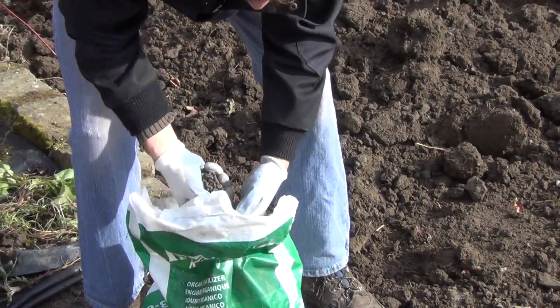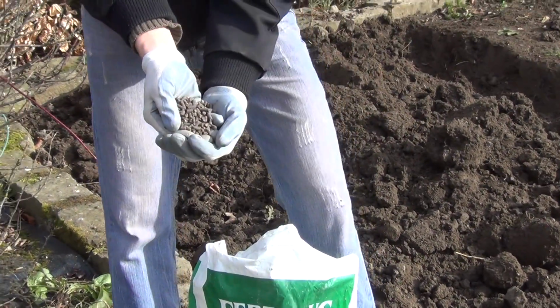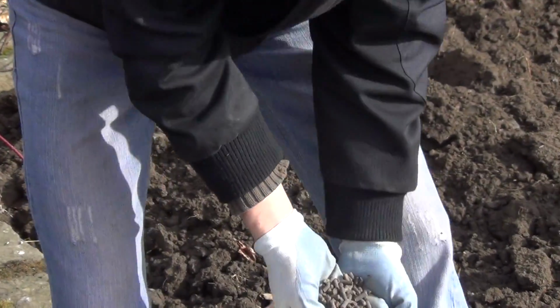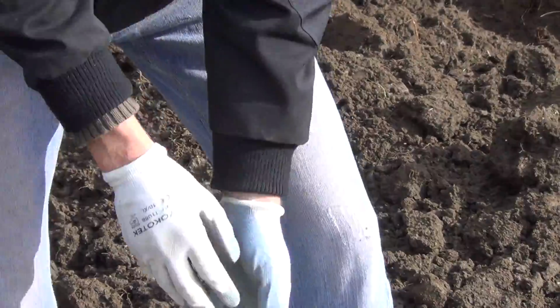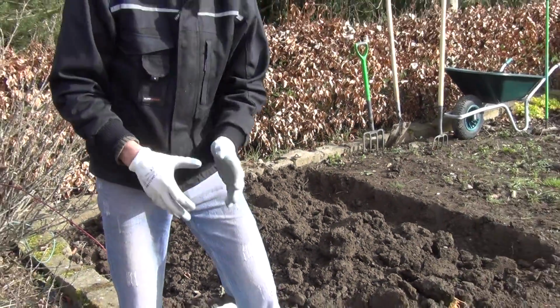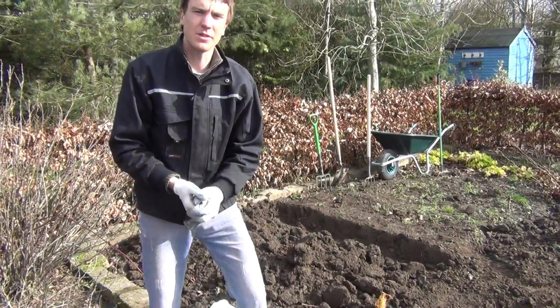I'll just open that up and show you what you're getting with this product. So these are the chicken pellets. Again, chicken pellets are a general fertilizer which contains nitrogen, phosphorus and potassium. So they are the fertilizers that you can add to your soil.